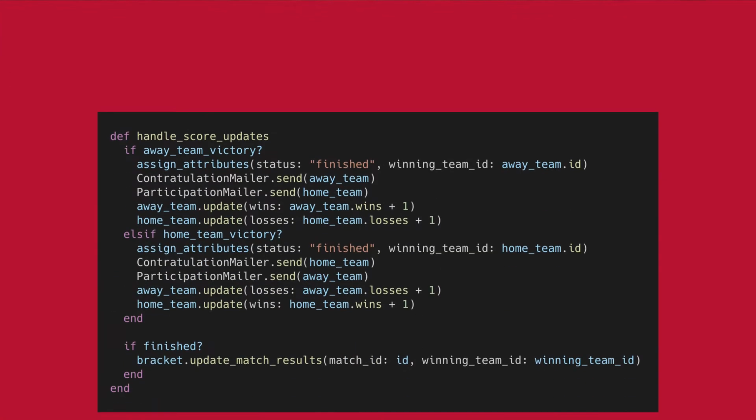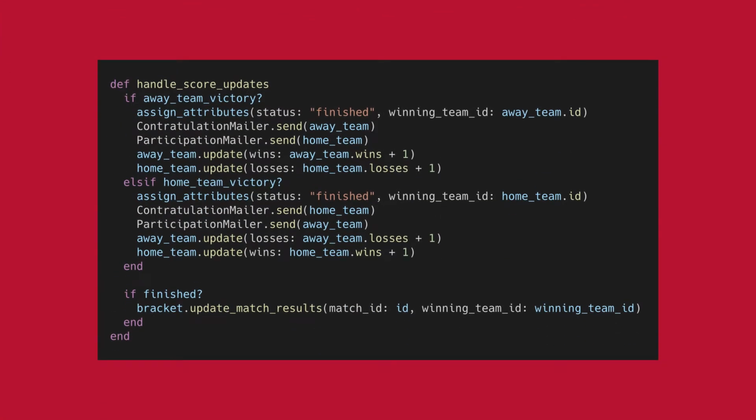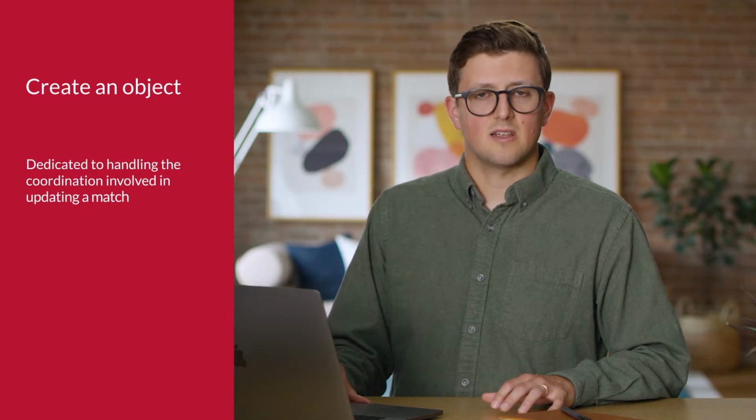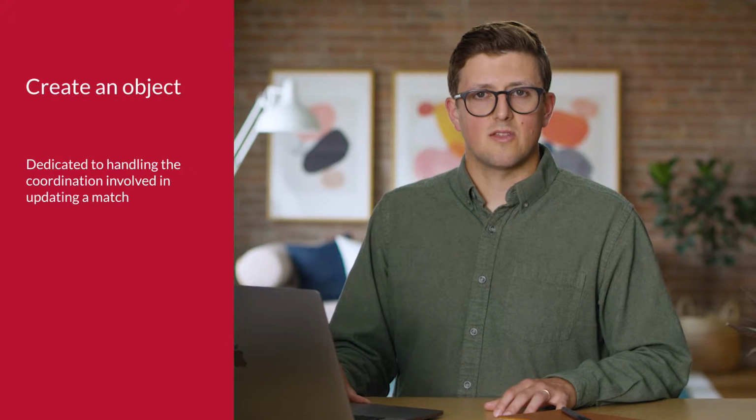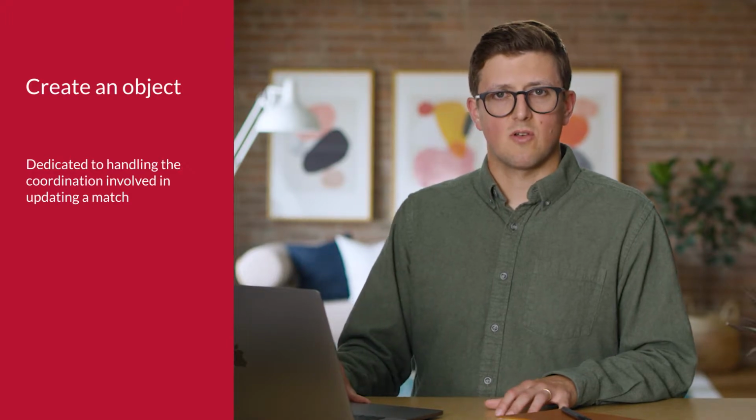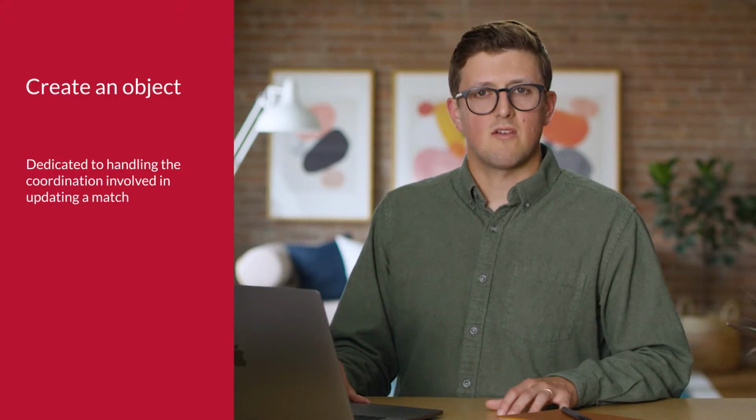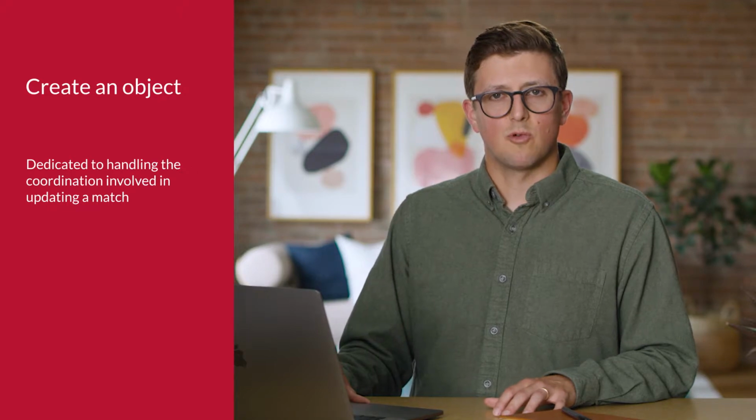Now, the quick option would be to place this code into the condition that already checks who won and who lost, the handle score updates method on the model. We could break up this method into more individual methods on the model, but at this point, let's try a different approach. Let's create an object dedicated to handling the coordination involved in updating a match. We can still rely on the individual models for behavior, but we can centralize some of the heavy lifting into a dedicated plain Ruby object.